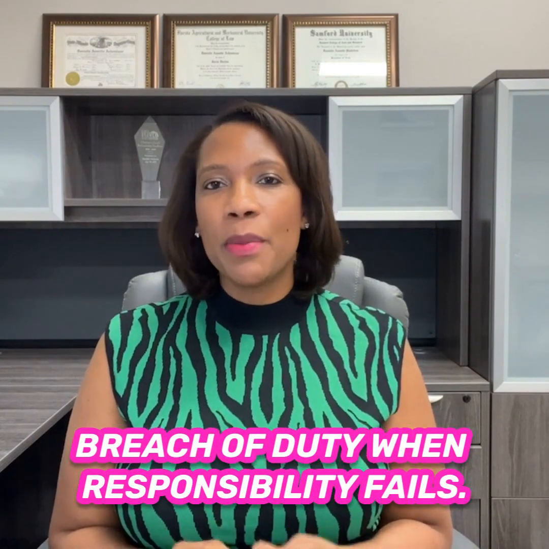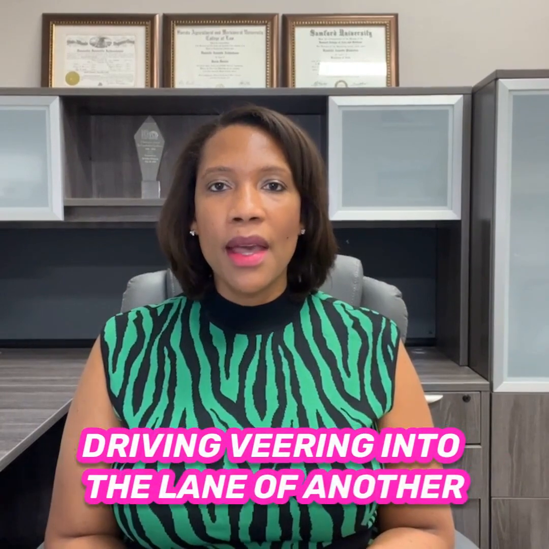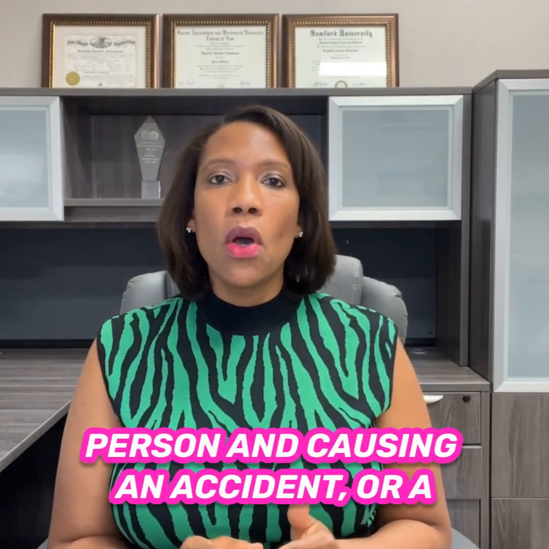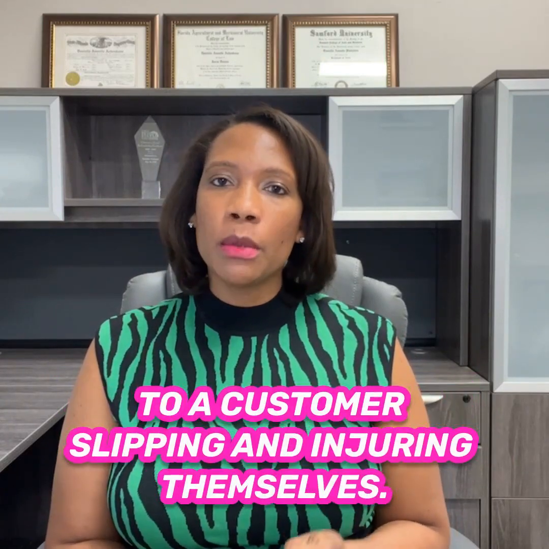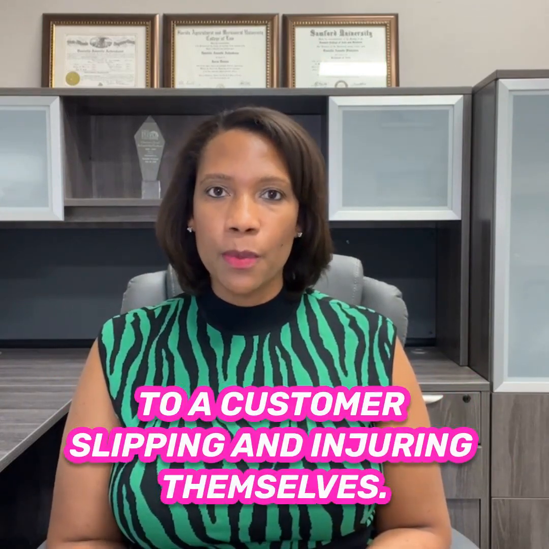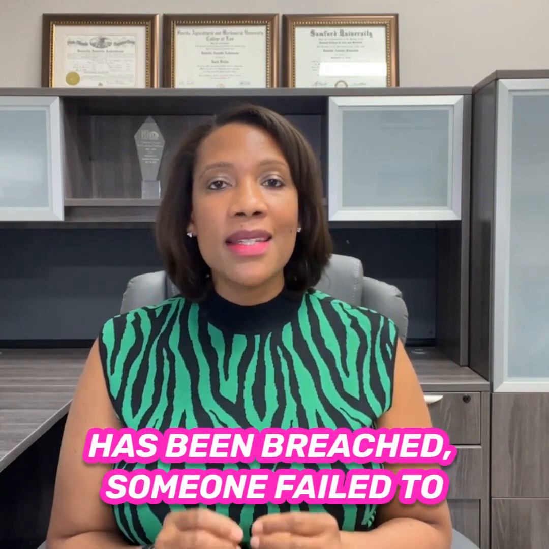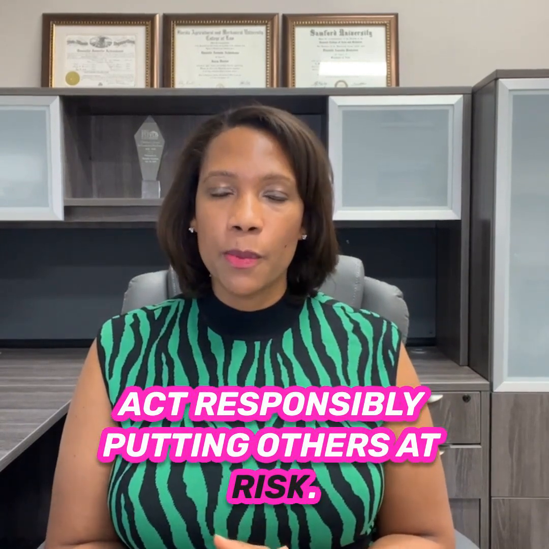Breach of duty. When responsibility fails. Now let's say a driver texts while driving, veering into the lane of another person and causing an accident. Or a store owner leaves a spill unmarked, leading to a customer slipping and injuring themselves. In these scenarios, the duty of care has been breached. Someone failed to act responsibly, putting others at risk.